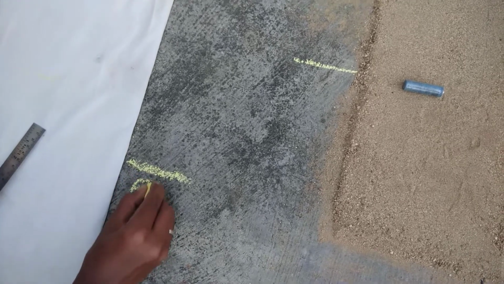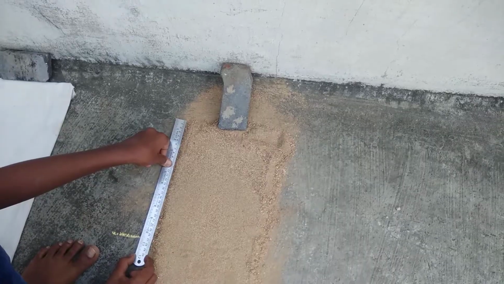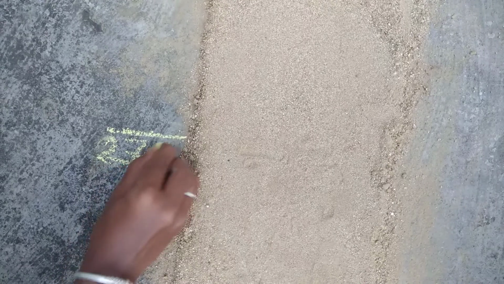Distance covered by the cell is 51 cm on cloth. Distance covered on sand is 27 cm.